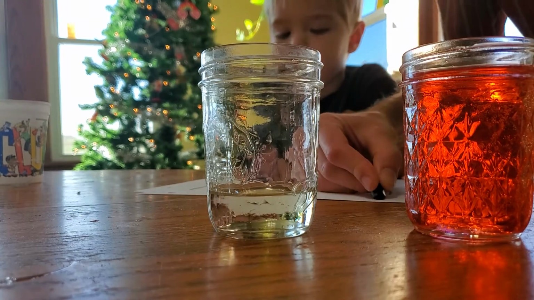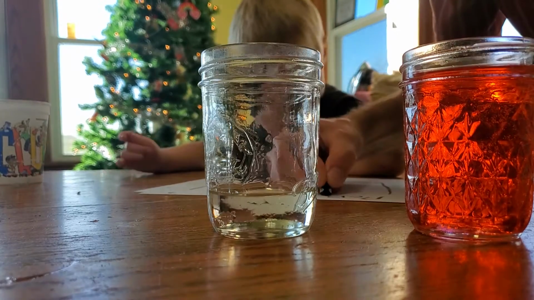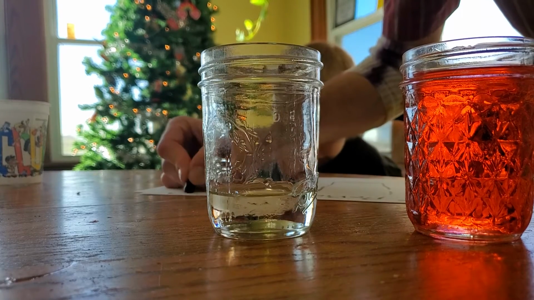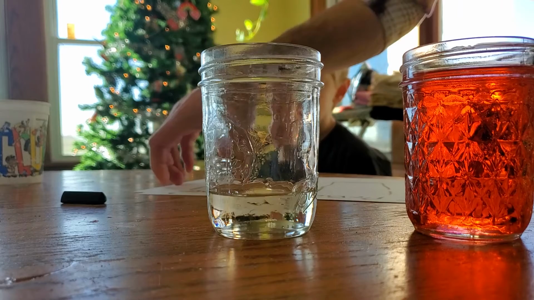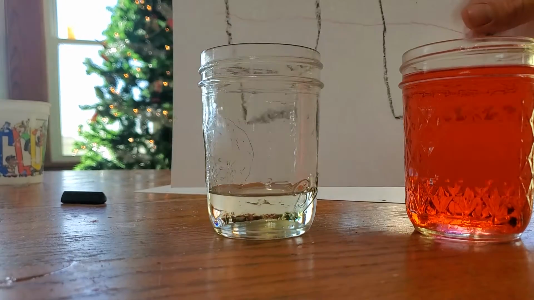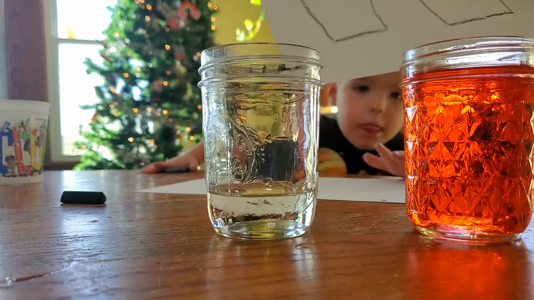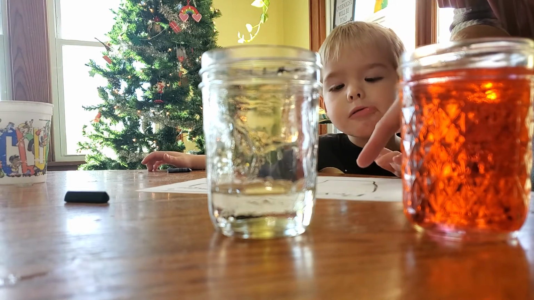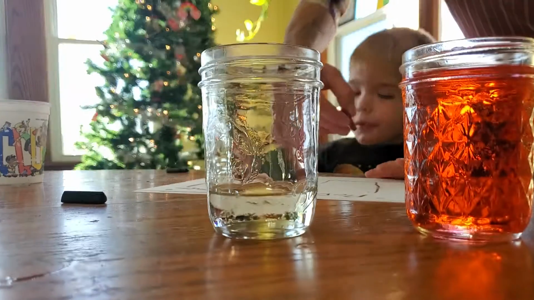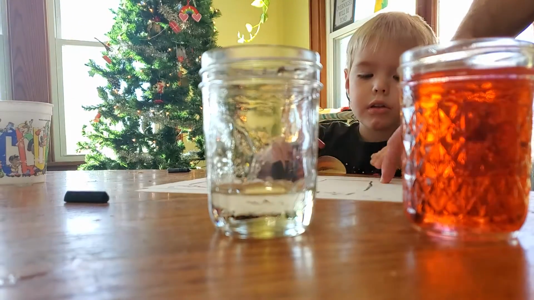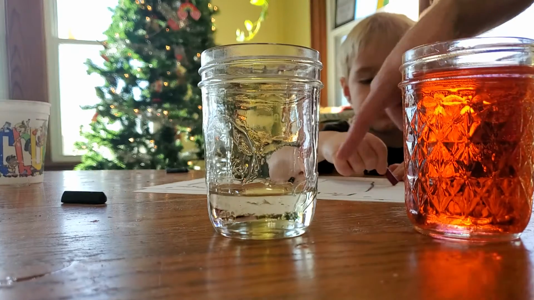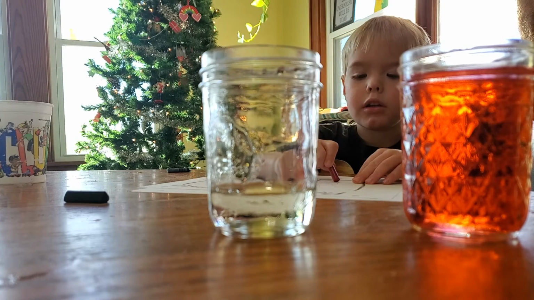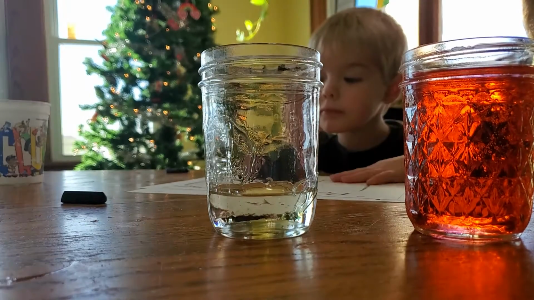This is the prediction, and this cup is the result. So we've got two cups. It's all going to be in one cup. So what part of the cup do you think the red will be, and the clear will be over here? Fill in what you think is going to be red on this side when we pour into the other one. Color in the cup. Oh, is it all going to be mixed together? Okay. Shall we try it?